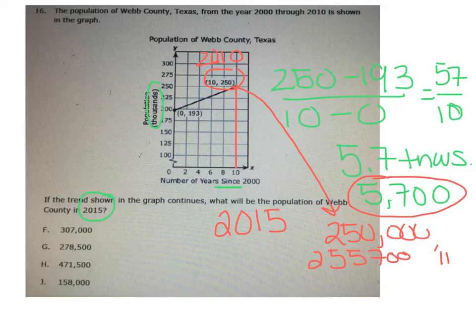It's going to get you the population for 2012. And then I'm going to add it again. It's going to get you the population for 2013. And I'm going to add it again, and get the population for 2014. And if I add it one more time, it gets me the population for 2015, which is 278,500. So letter G is my answer.